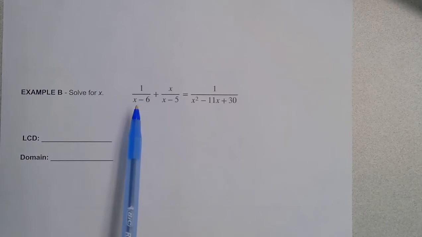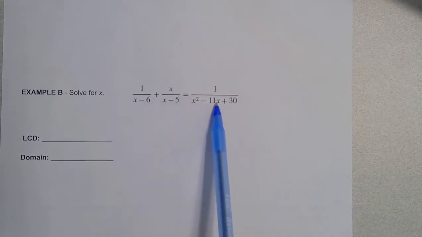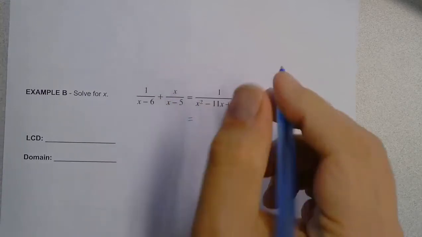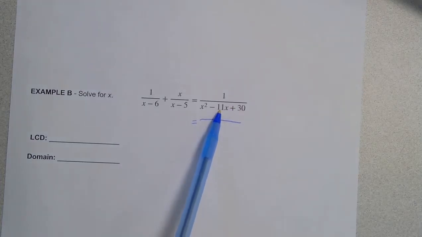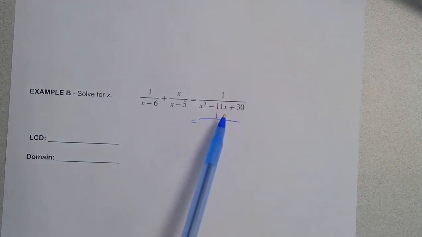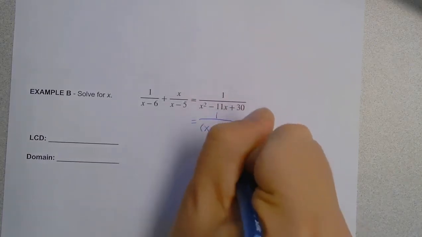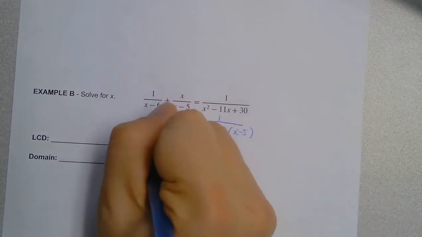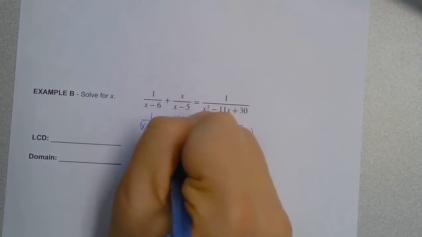So for example B, what we need to do is find a common denominator. And I notice that the denominator here is in standard form, and we're going to move it to factored form by factoring. So we have 1 divided by, well, I'm looking for factors of positive 30 that add together to be -11. So I'm just going to try -6 and 5, and that ends up working. So we have x minus 6 times x minus 5 equals 1 over x minus 6 plus x over x minus 5.